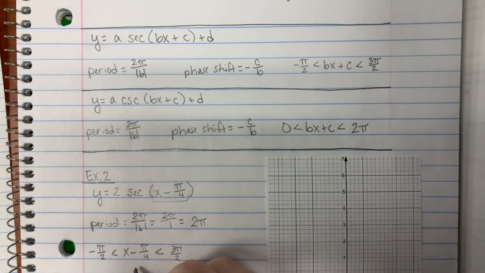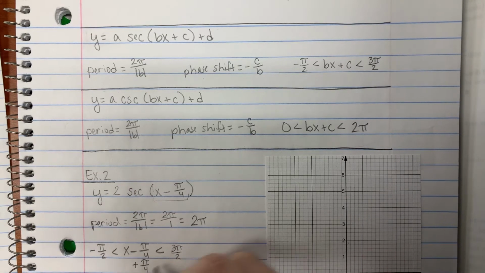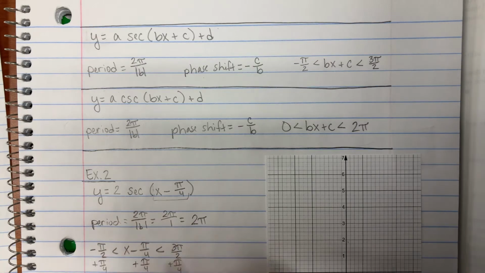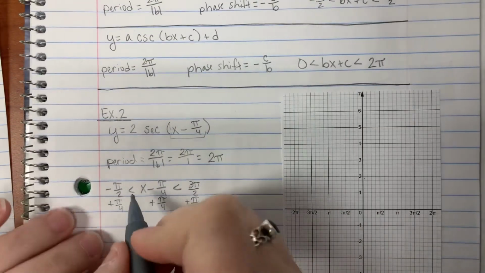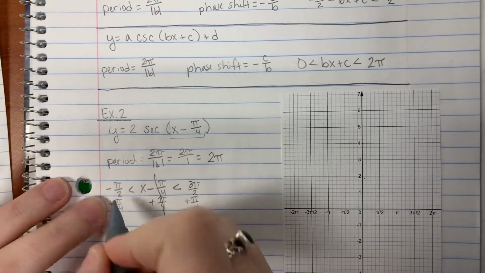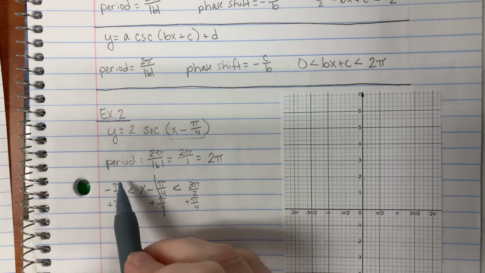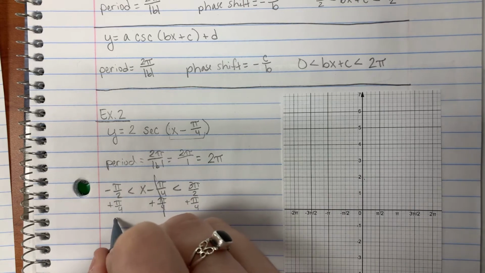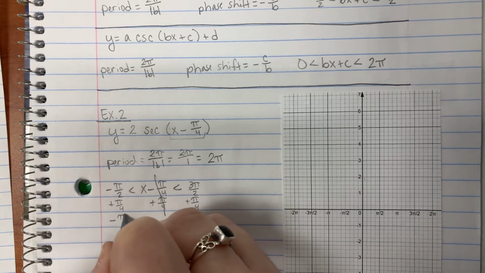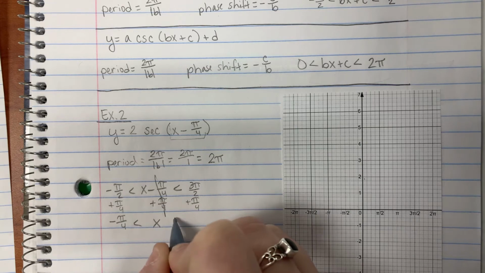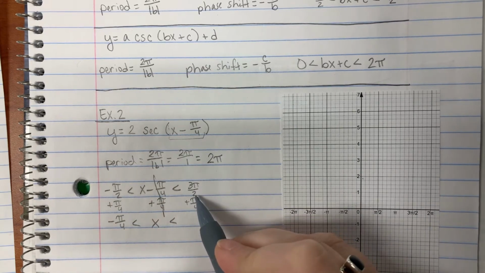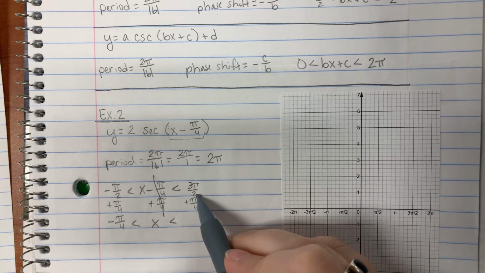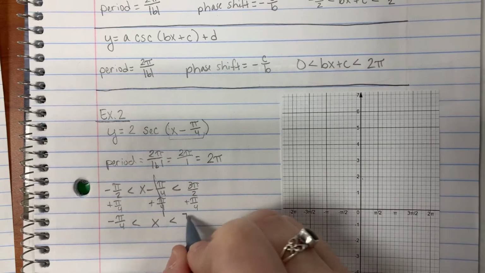So now I'm going to add my pi over 4 to all sides. That's going to give me, in this one, negative pi over 2 plus pi over 4. So this is like negative 1/2 plus 1/4, which would be negative 1/4, or negative pi over 4. And then 3/2 plus another 1/4. This is the same thing as 6/4 plus another 4th, which would be 7/4.